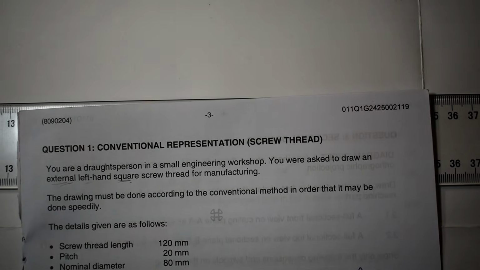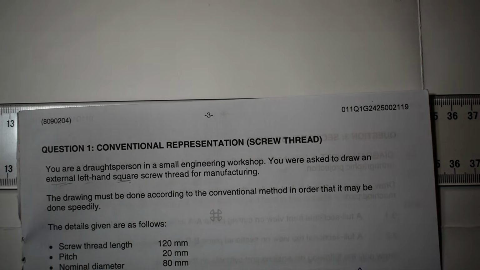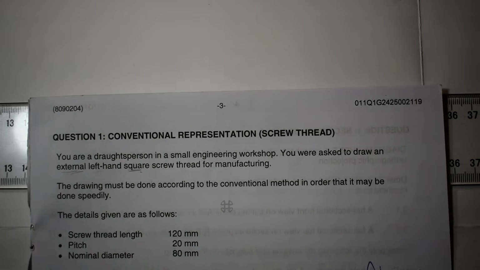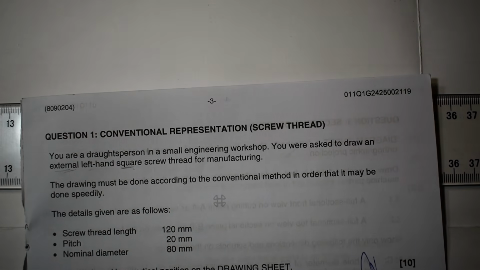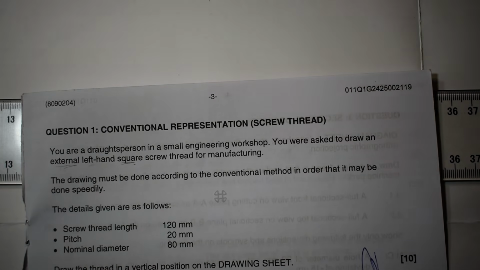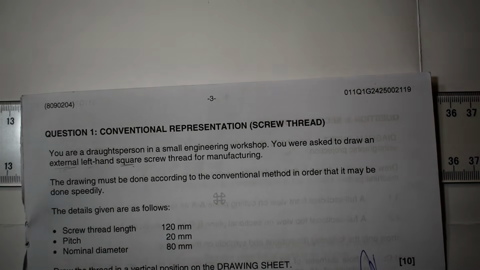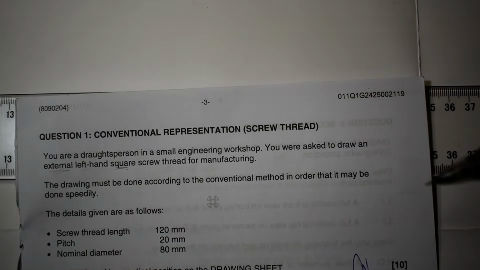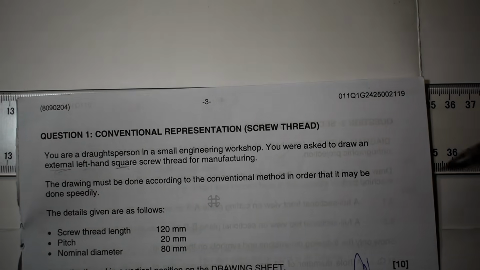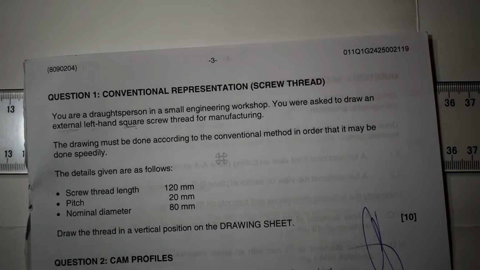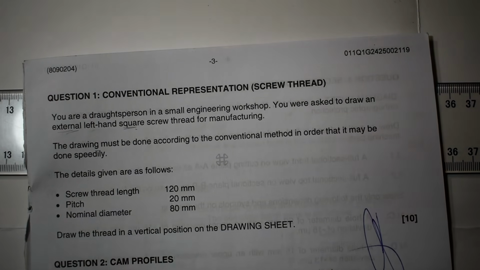The drawing must be done according to the conventional method in order that it may be done speedily. So if they are saying conventional, we are not drawing all the threads from point A to B. It will be 2 threads at the beginning and 2 threads at the end. You get it? So the details given are as follows.